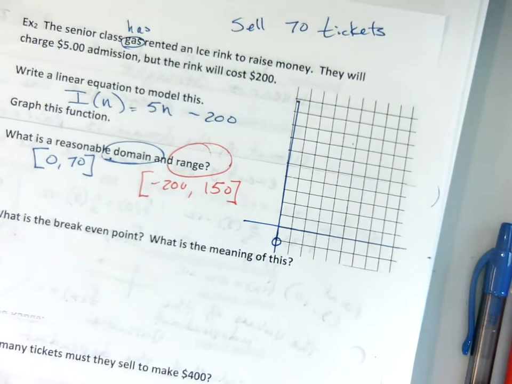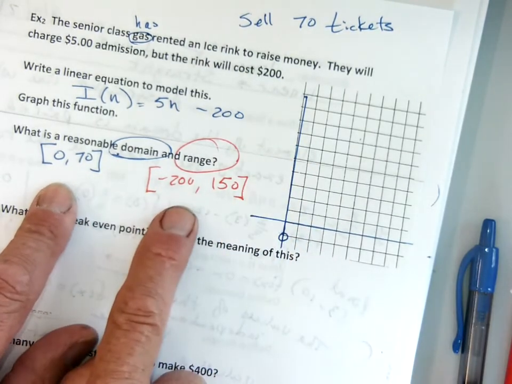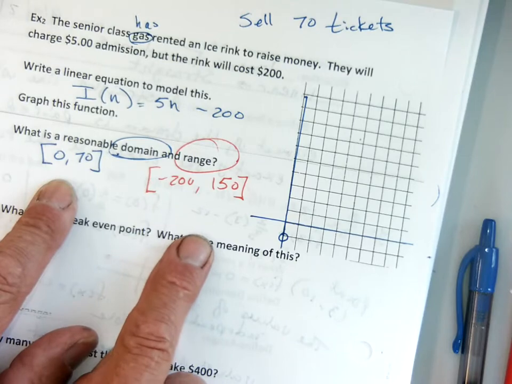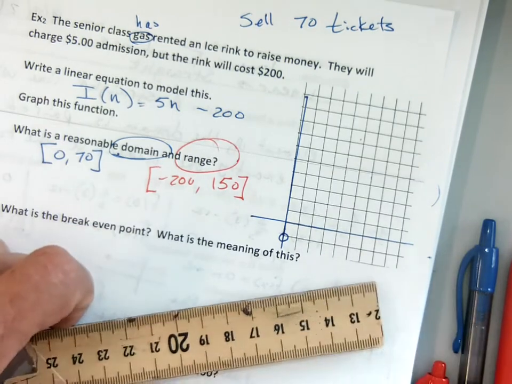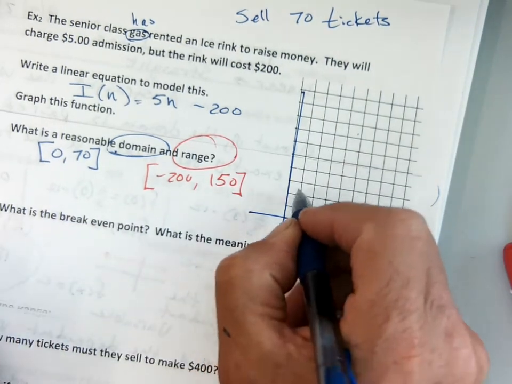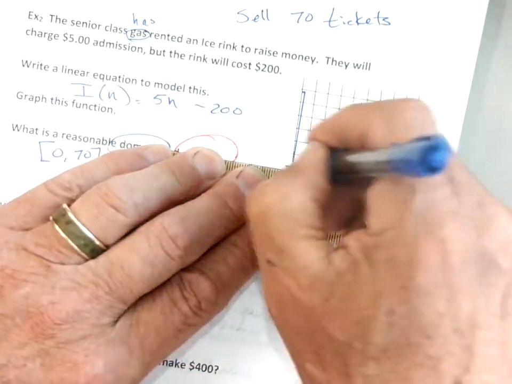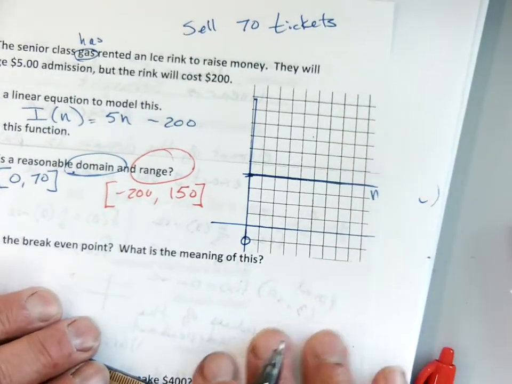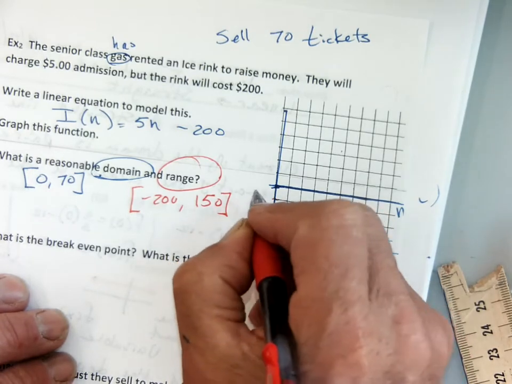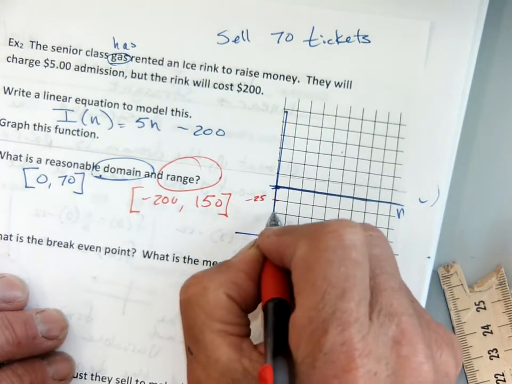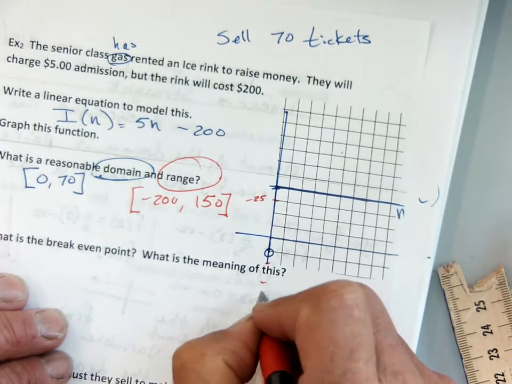Okay, now here's an easy way to graph this. All you need is 2 points, right? So I'm going to have to go to negative 200. So I probably need to shift up, and I can go by 25. So I'm going to move my x-axis up, right about there, okay? There's my x-axis or my n-axis. Let's go to negative 200. So if I go by 25, 50, 75, 100, 1, 2, 3, 4. I'm all the way down here.